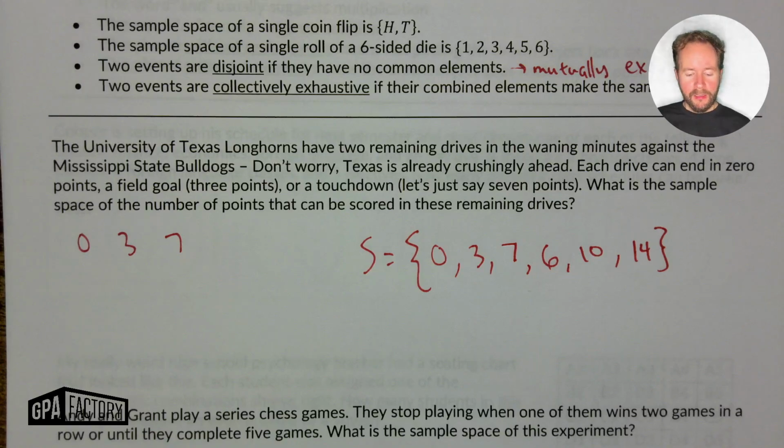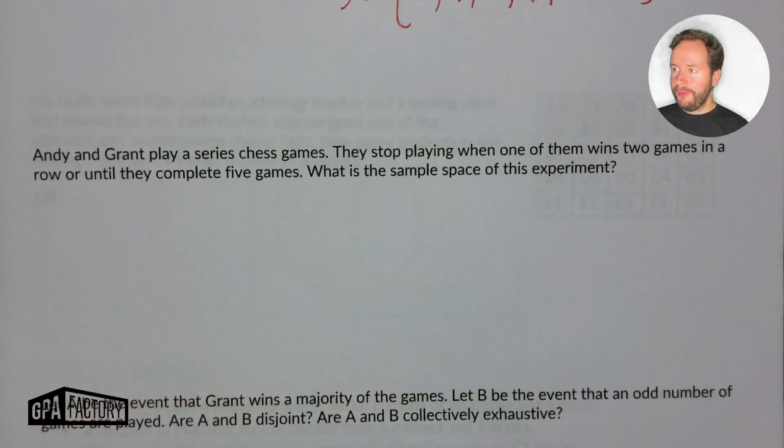All right. Let's do another example. Andy and Grant play a series of chess games. They stop playing when one of them wins 2 games in a row, or until they complete 5 games. What is the sample space of this experiment? Let's start with the simplest case.